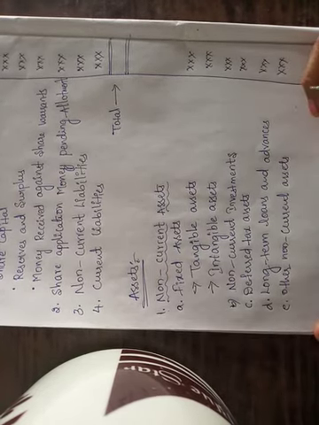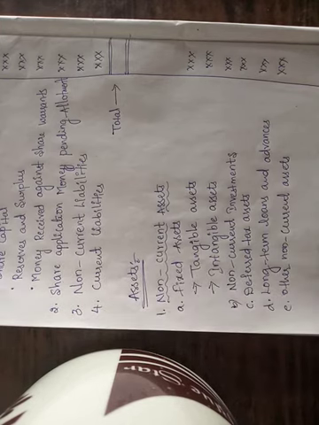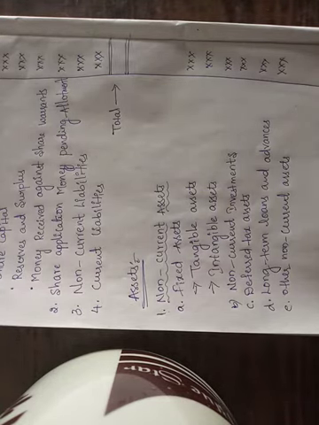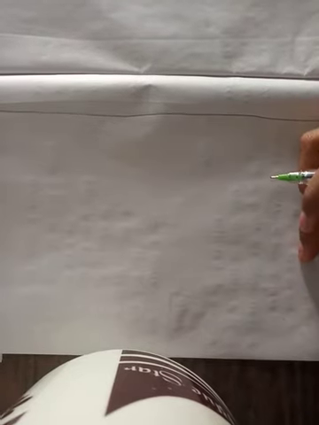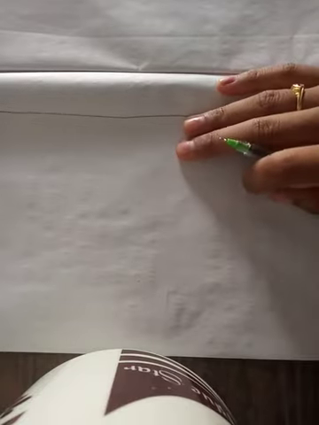The next is current assets. So what are the current assets?